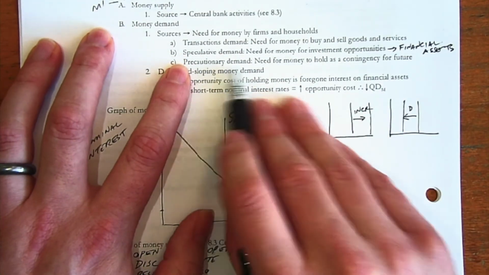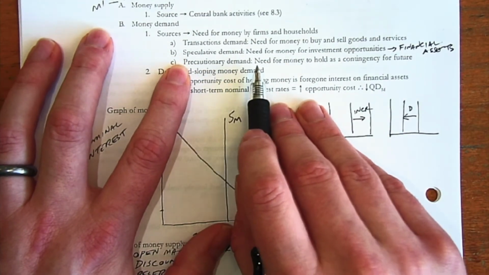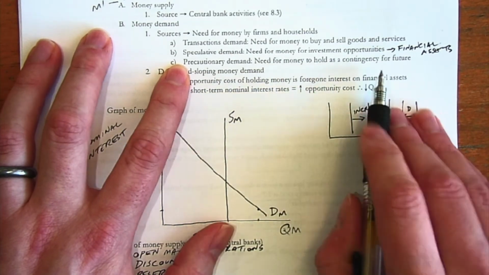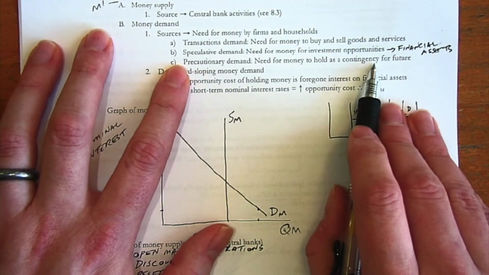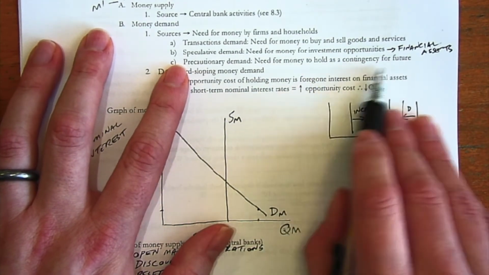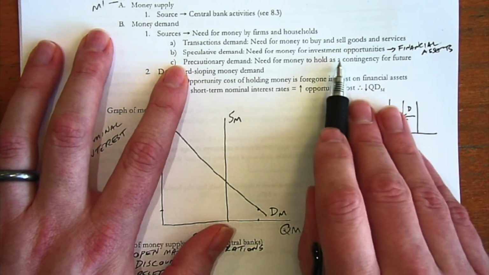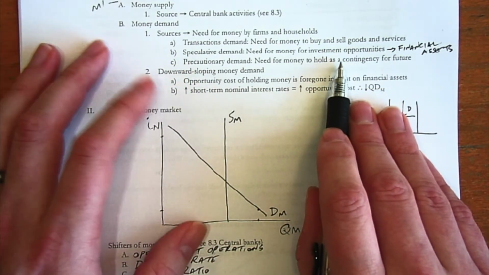This third type of demand for money is called precautionary demand. And this is almost like in case of an emergency, right? Something might happen. I might lose my job, a tree might fall on my house, something bad could happen, and so I need a little bit of money for that reason as well.